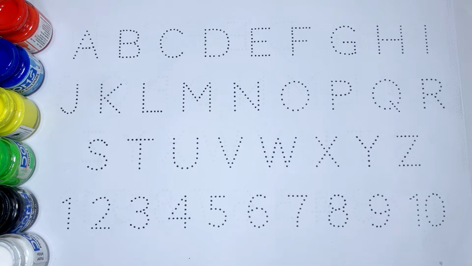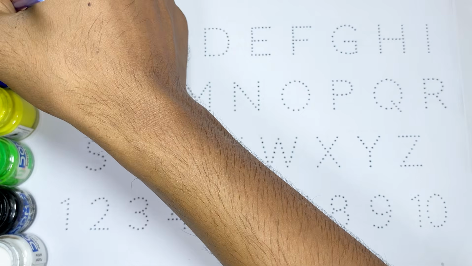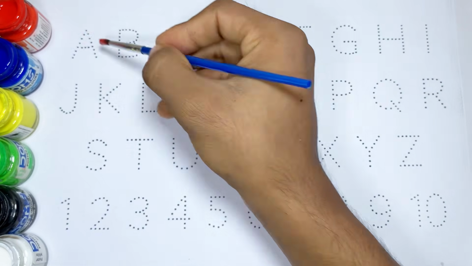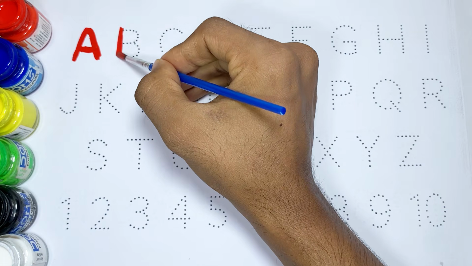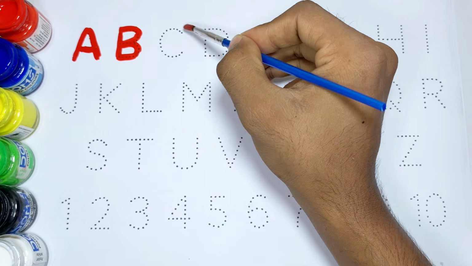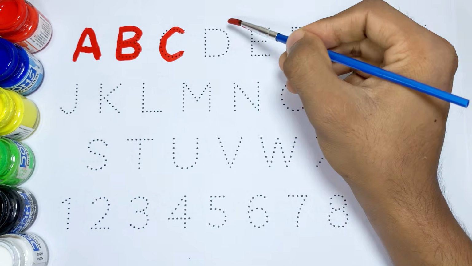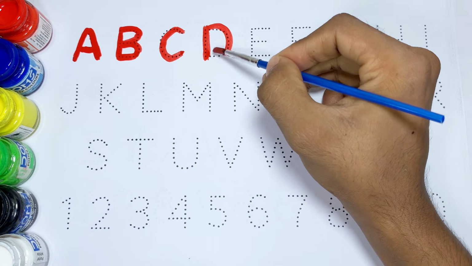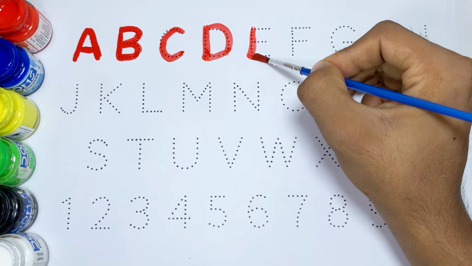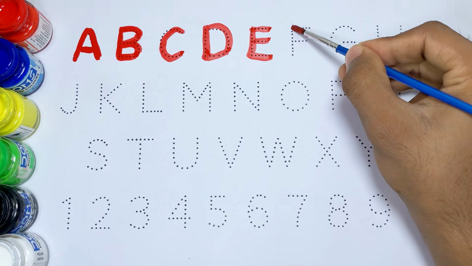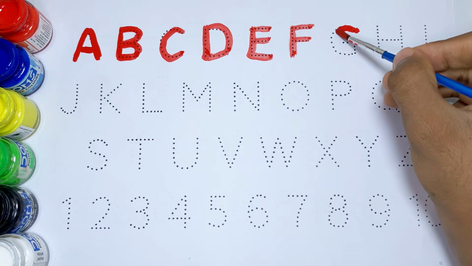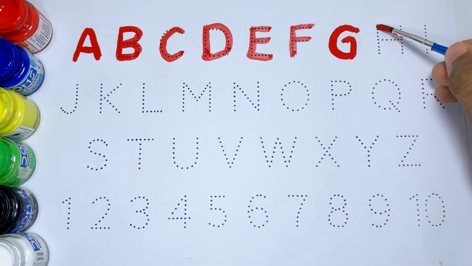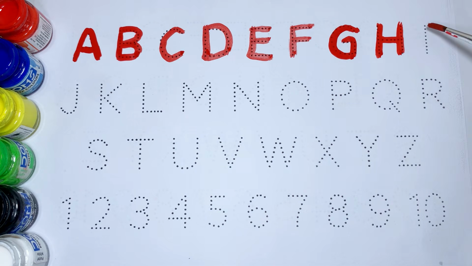Kids, now we draw alphabets. And first we draw A and use red color. A for apple, B for ball, C for cat, D for dog, E for elephant, F for fish, G for god, H for helicopter, I for ice cream.